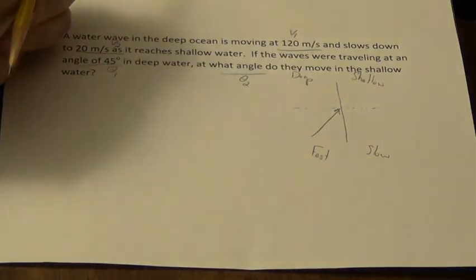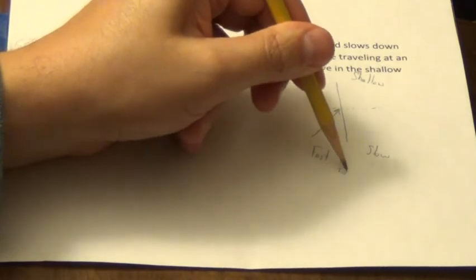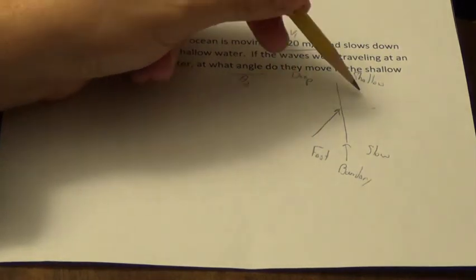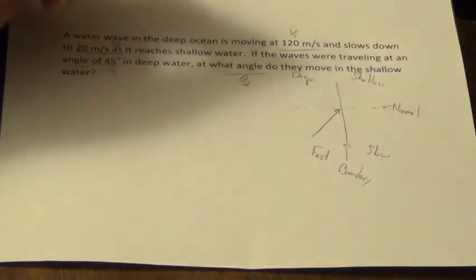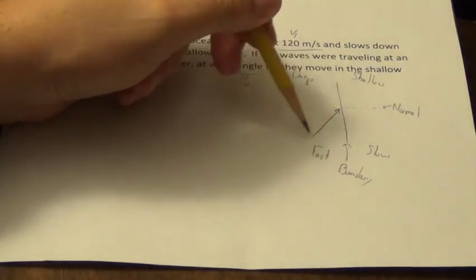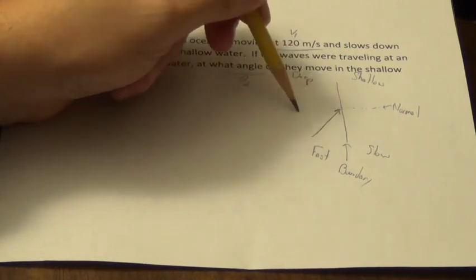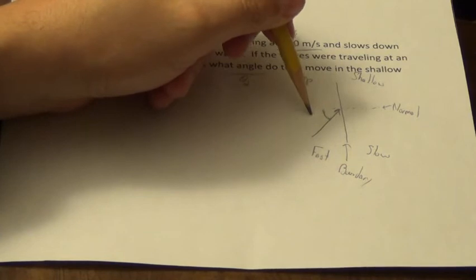Now please remember, this is where every year, and I feel kind of bad because I know we're out of school right now, so it's a little bit hard to get the practice. But when you measure the angle, please remember, this is your boundary between the deep water and the shallow water, and then this is your normal line right here. And when you draw these angles, if you draw the direction the waves are moving, basically their velocity vector, it's always between the direction they're moving and the normal line. It is not between the direction they're moving and the boundary, and that is a common mistake. So the angle we're talking about is this angle. That angle is 45 degrees.